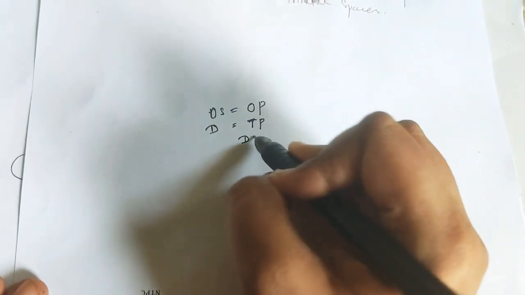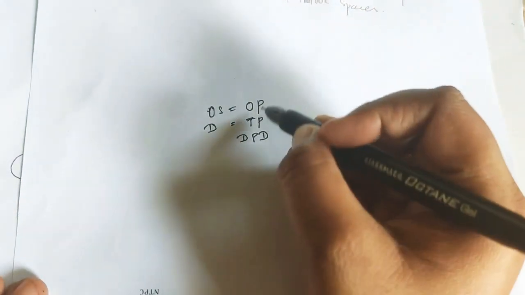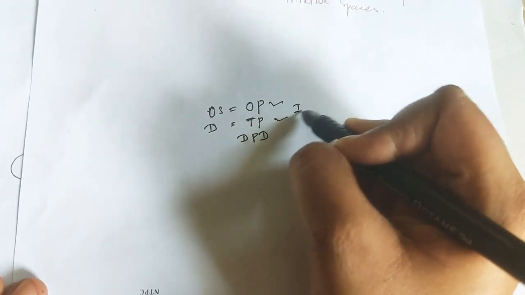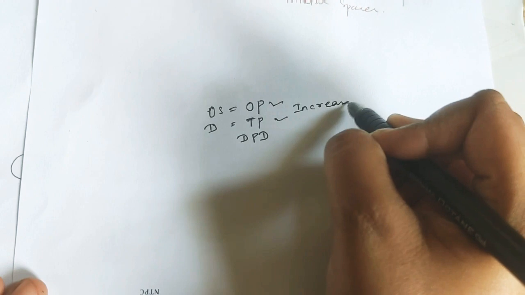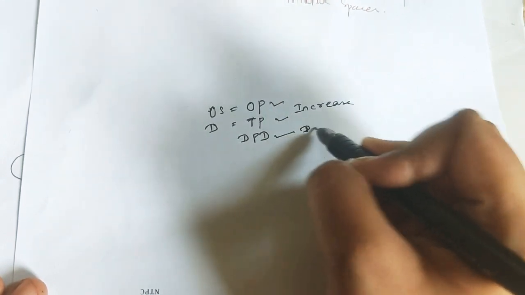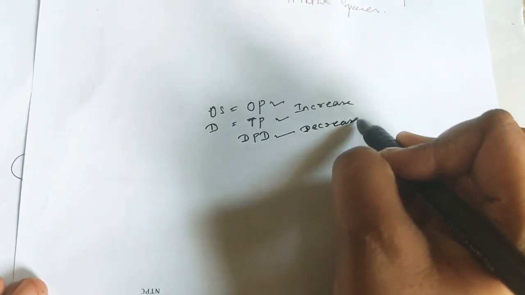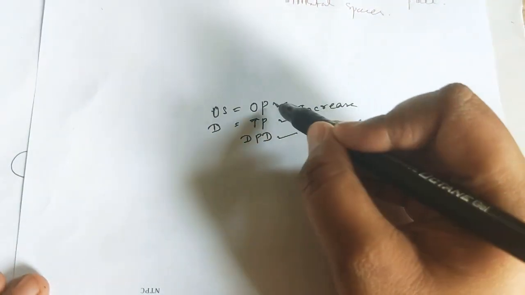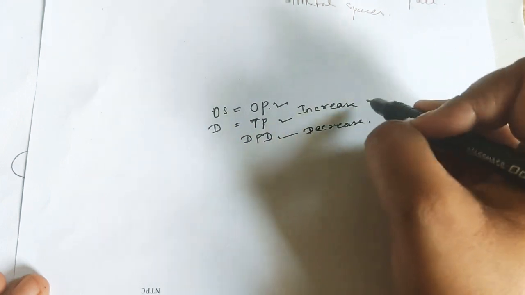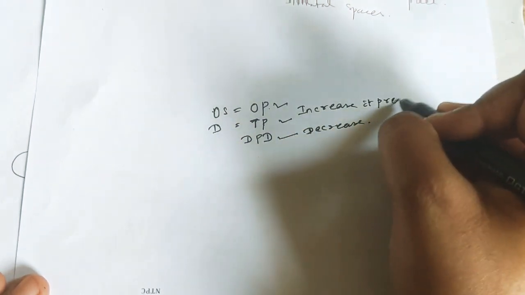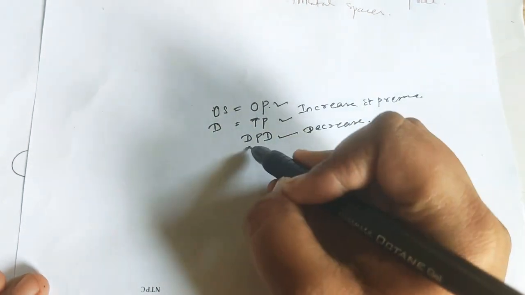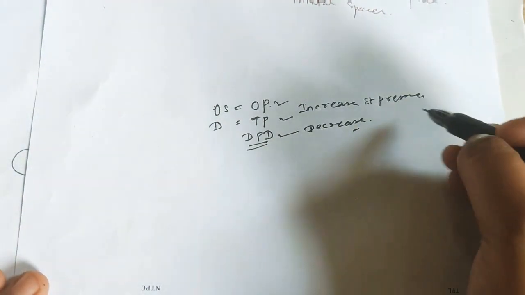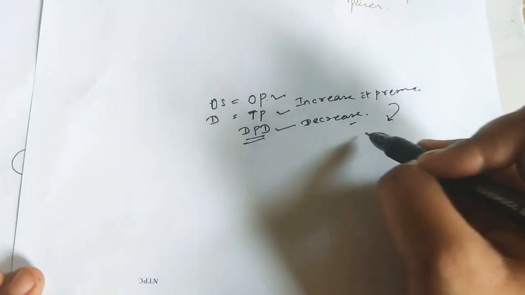One extra thing is DPD. So what happens when OP and TP increase? DPD decreases.